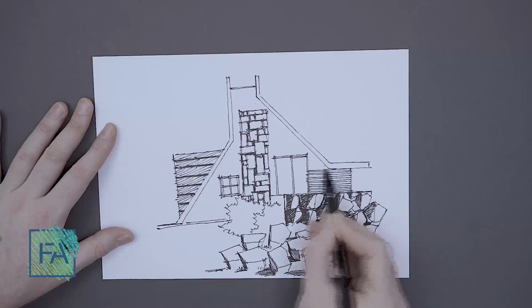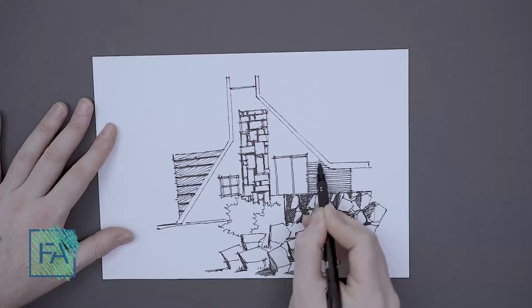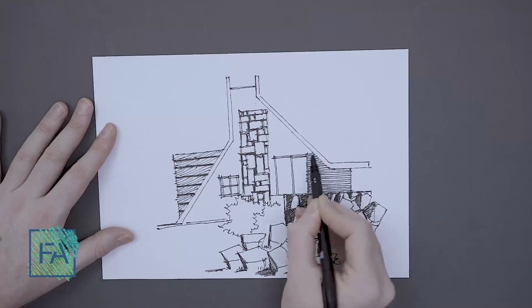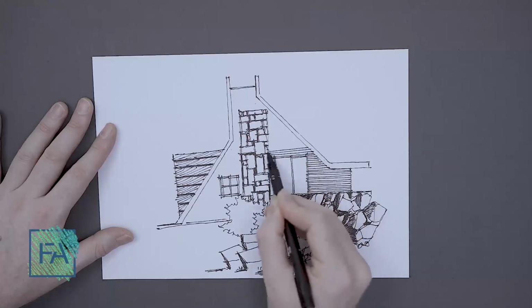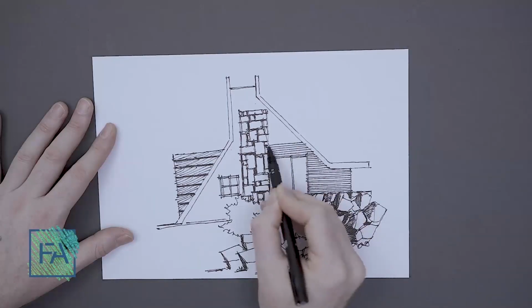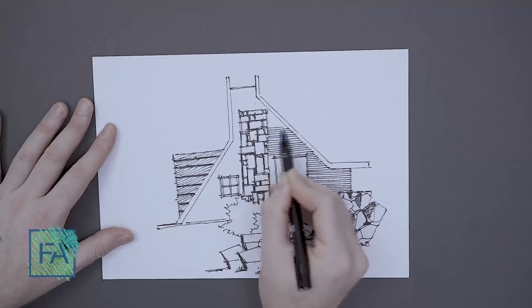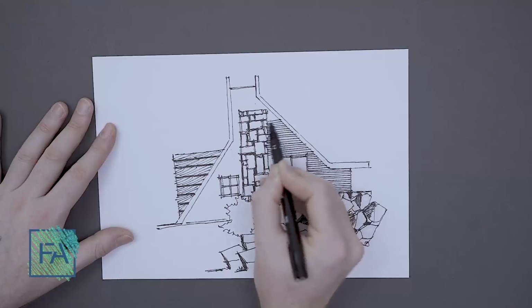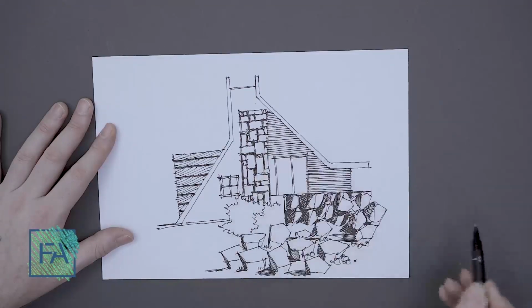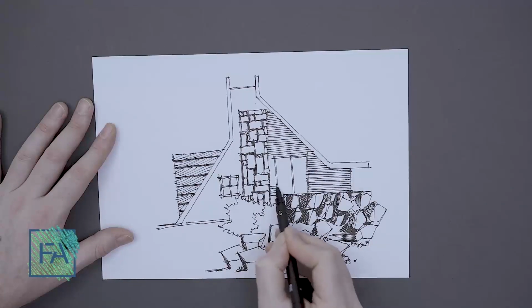Our hatching can be a texture itself, and it can be a pattern. Which means we can use them as a material.